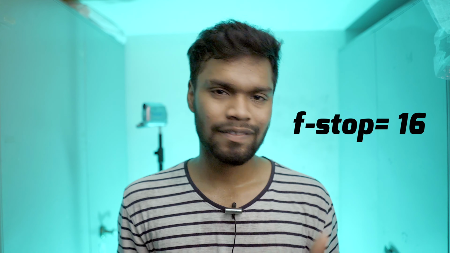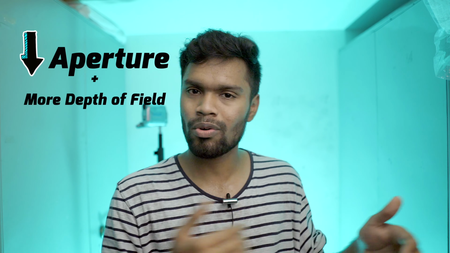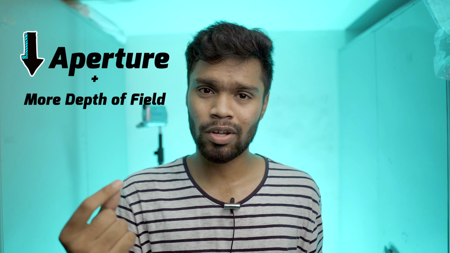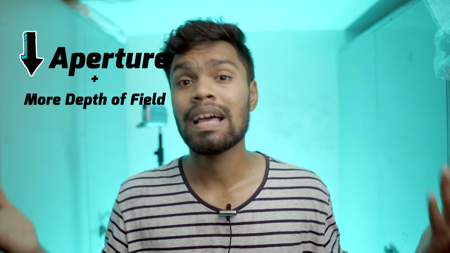Now let us shift to f-stop 16, which is the lowest aperture value in this camera for now, that has more depth of field and allows less amount of light to hit on the sensor, meaning less exposure. This is not at all advisable. The ISO value is set to 16,000 to compensate the exposure. As you could see now, the background element which I added is in more focus.